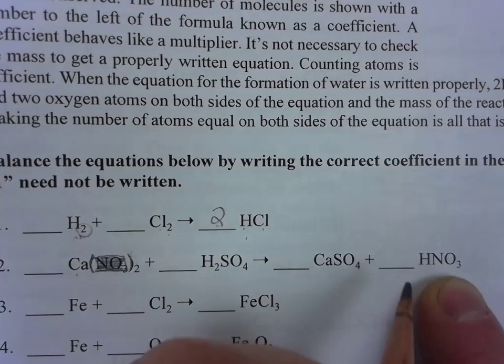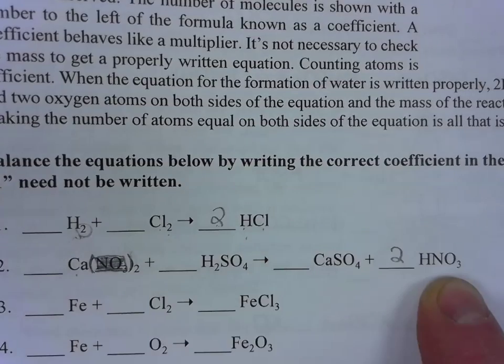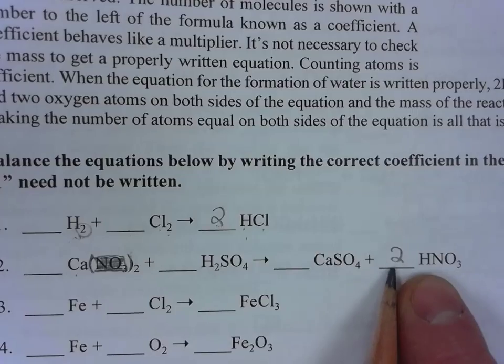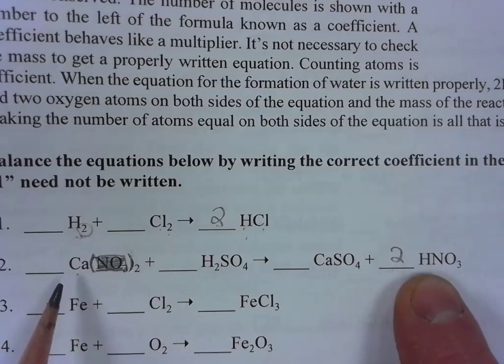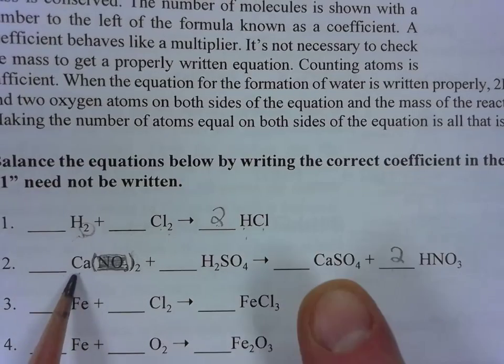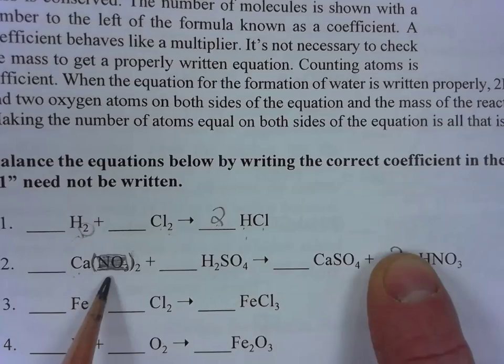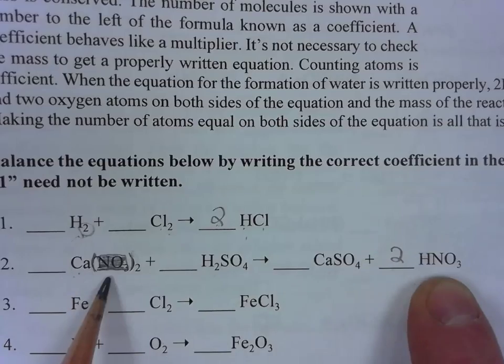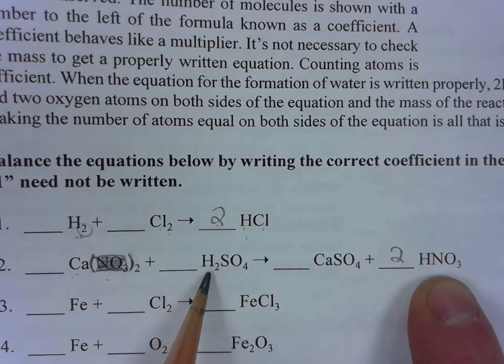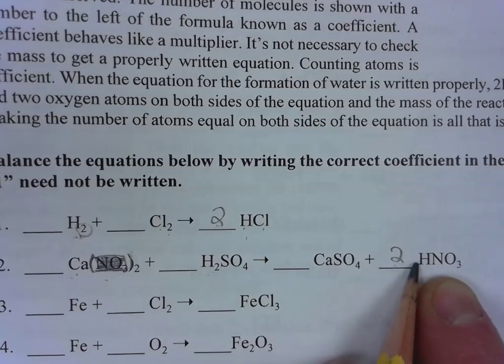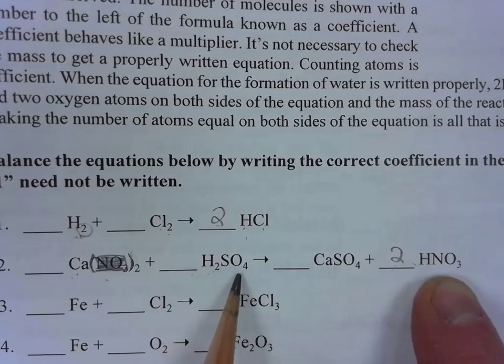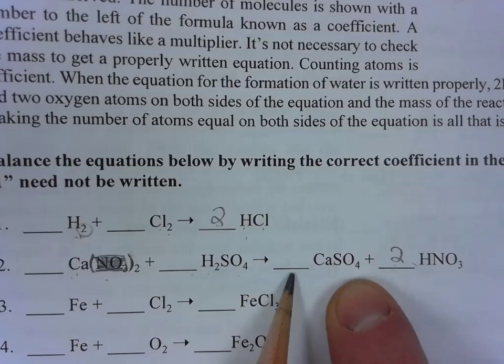Over here I have only 1, so I'm going to fix it like that. Nice, and anytime I add a coefficient, I'm going to go back and start all over again. 1 calcium, 1 calcium, 1 NO2, I'm sorry, 1 NO3, 1 NO3. I've got 2 hydrogens here, 2 hydrogens here, 1 SO4, 1 SO4.